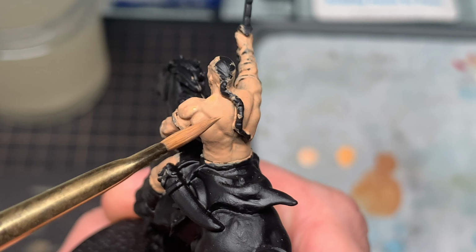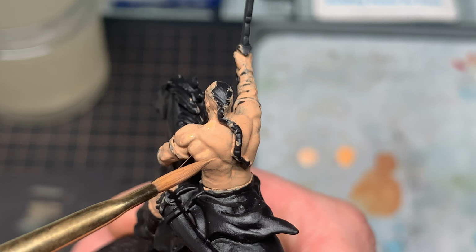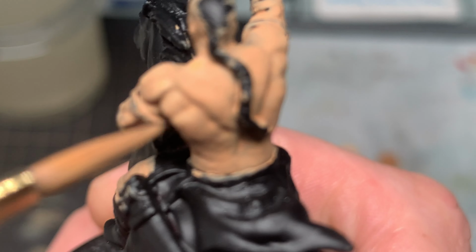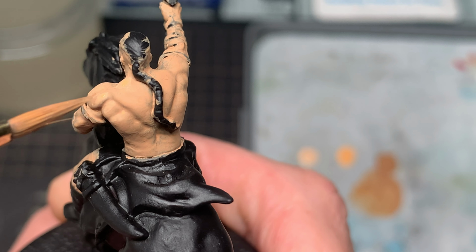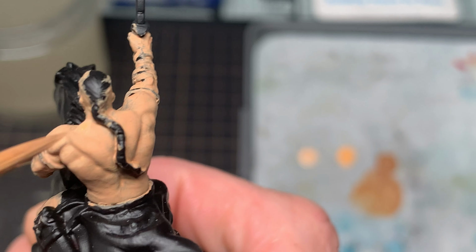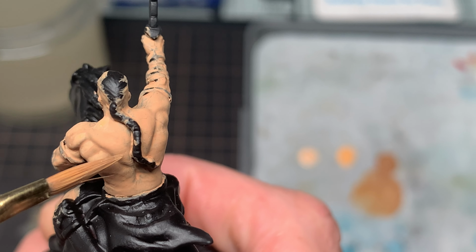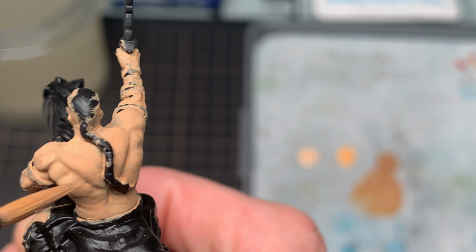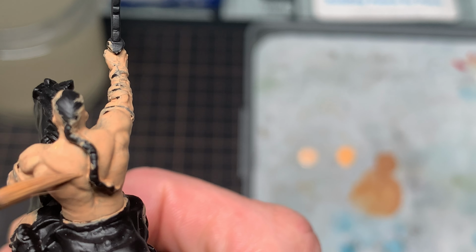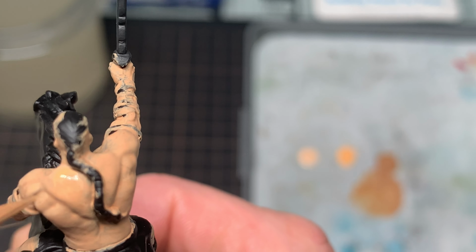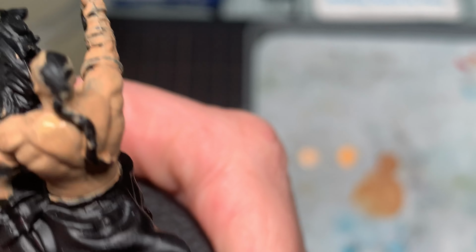Now what I'm also going to do is, this is quite tricky to explain, but as I paint, say on this triangular portion of his back here, I want to highlight most of that, but as I lift my paintbrush up at the end, if I start at the bottom and run my paintbrush up, when I lift it up, some more paint will be left.